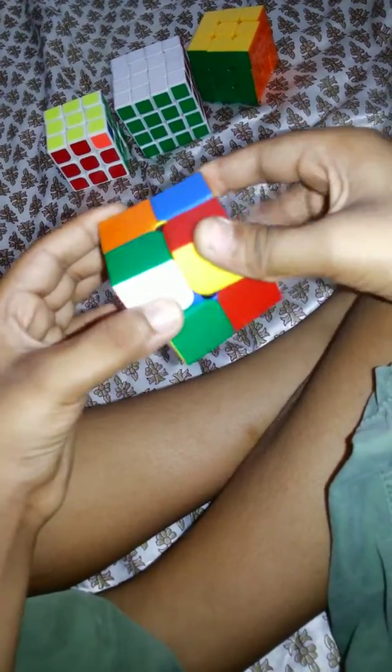So you can also do it this way. When you got two correct corners, keep it opposite and turn it to the white face. And then just do an R prime, U prime, R prime, D2, R, U prime, R prime, D2, R2 and a U prime. So even that will solve your cube.